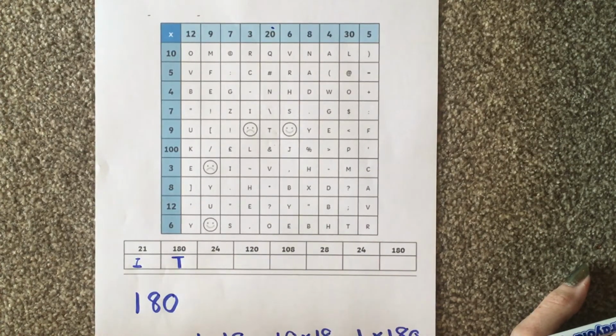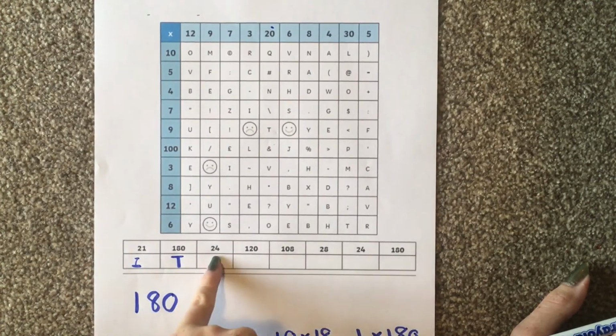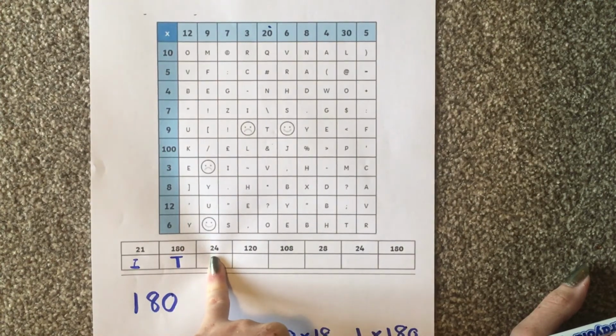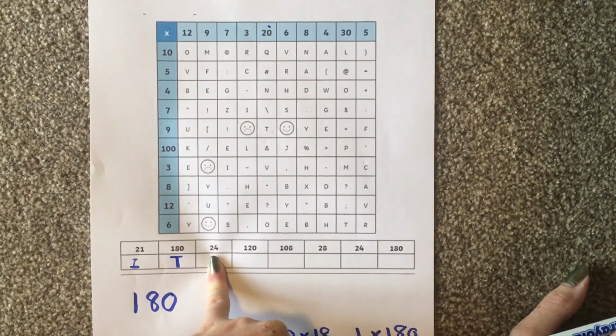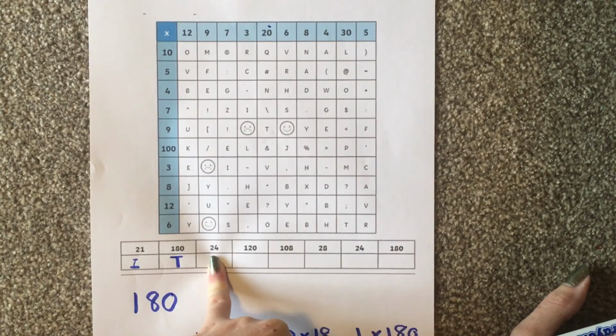If you're thinking to yourself, well, how do I find pairs of numbers that make 24? Watch my other video on finding factor pairs, and that will give you a clue of how to do it.